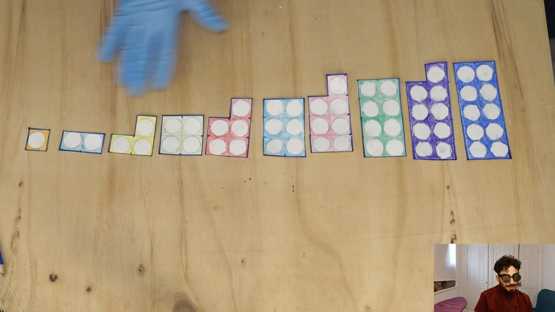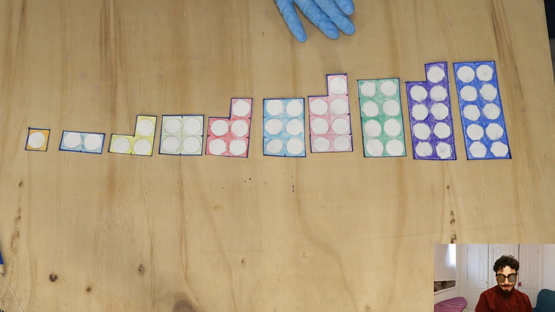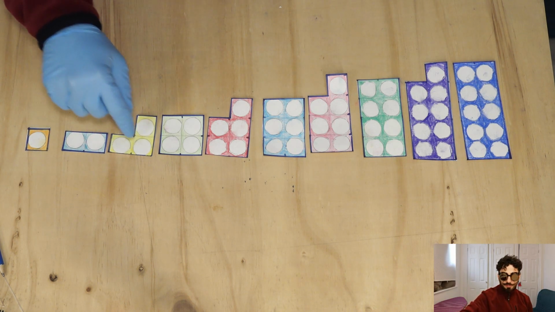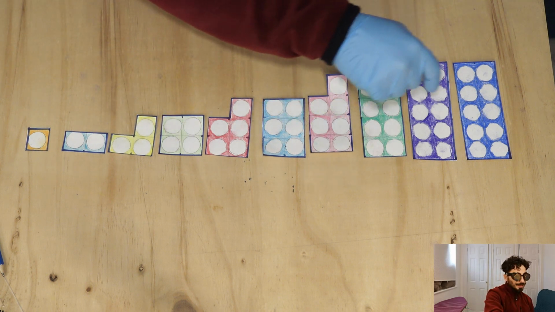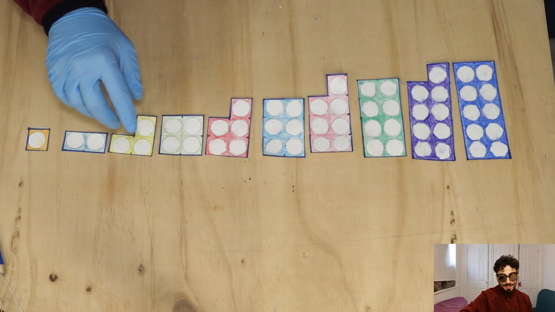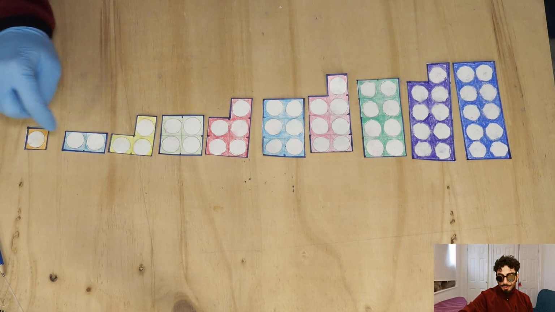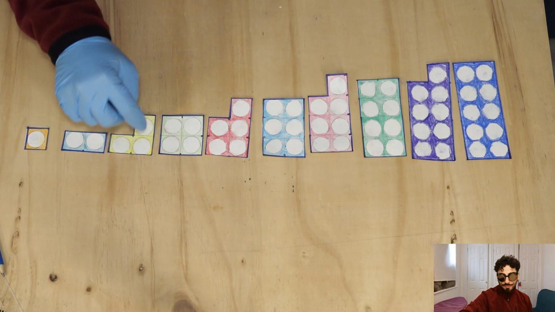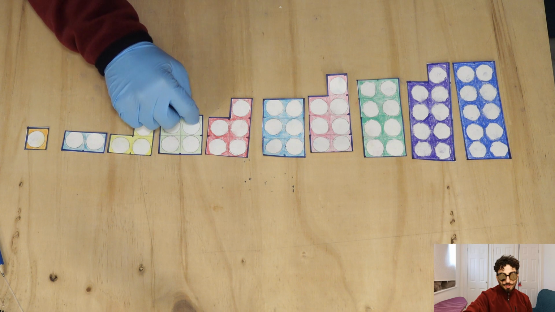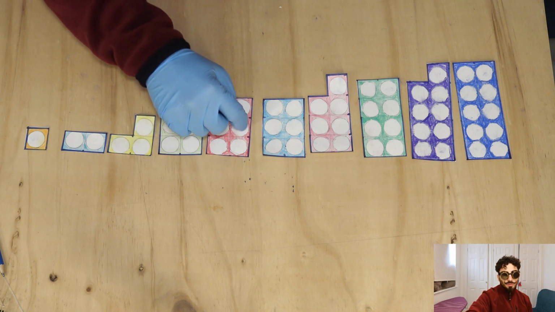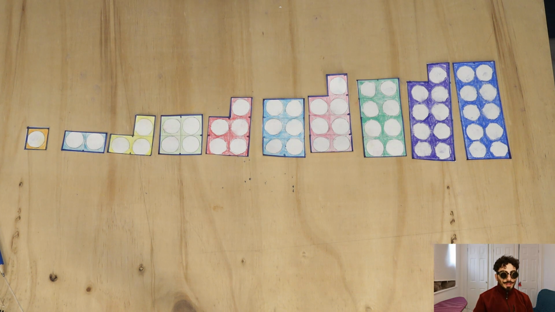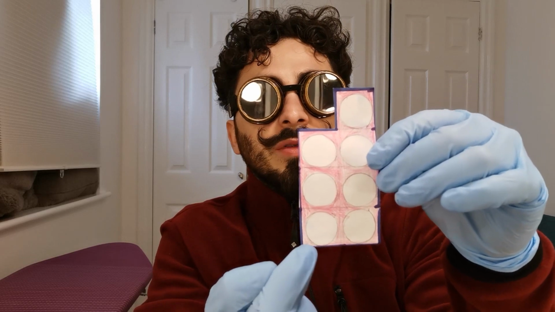Now I've cut them out and put them in the correct order, 1 to 10 over here. You can always count them as 1, 2, 3, 4, 5, 6, 7, 8, 9, 10. Or you can get them to count it individually. 1, 1, 2, 1, 2, 3, 1, 2, 3, 4, 1, 2, 3, 4, 5. And carry on like that. Just make sure that you always count it the same way.